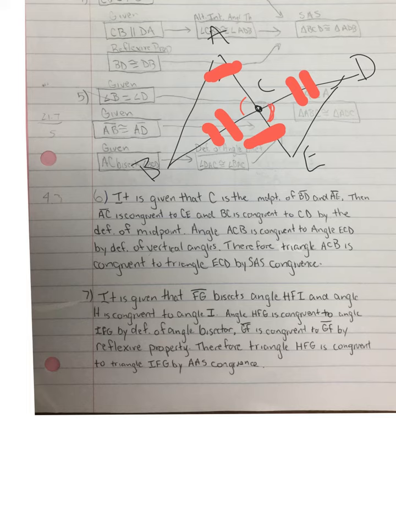Please don't say angle C is congruent to angle C. You can't do that because C has many angles coming out of it, so you can't just say it's C and assume people would know what exactly you mean. So in the same idea as the previous ones, we have now shown side, angle, side, and we say that there at the bottom. Therefore, triangle ACB is congruent to triangle ECD by SAS congruence.